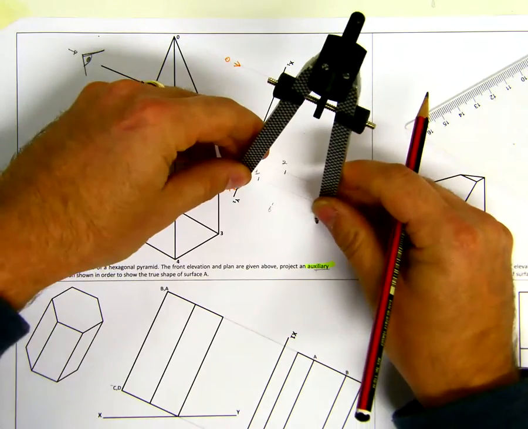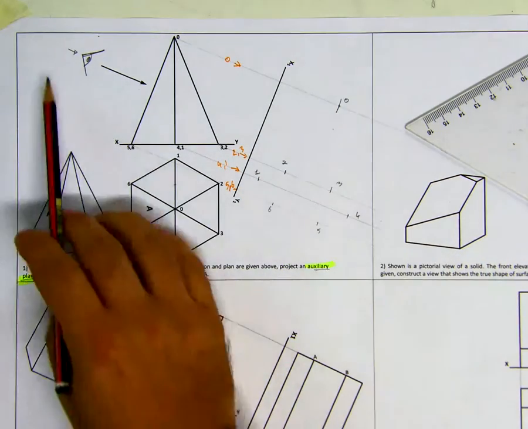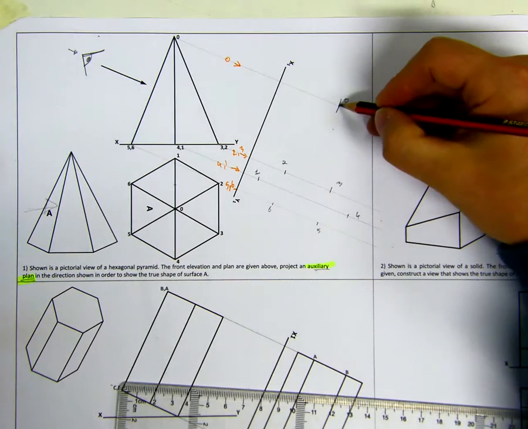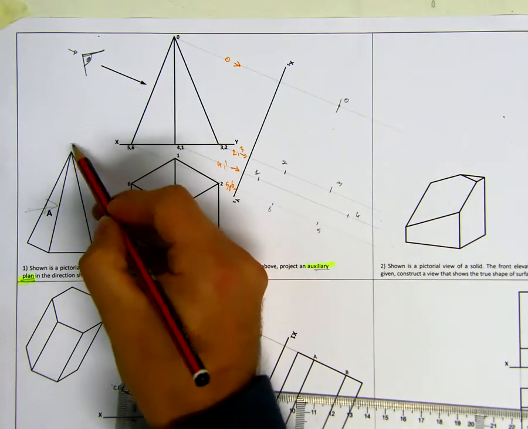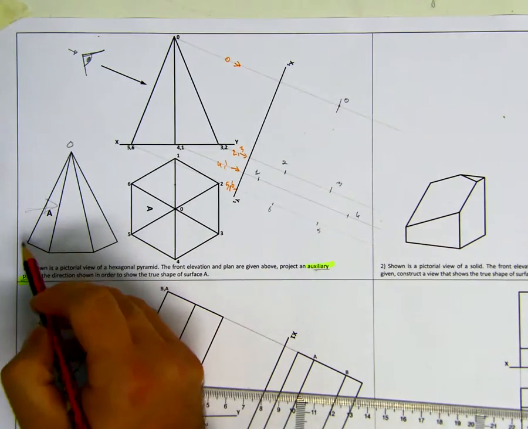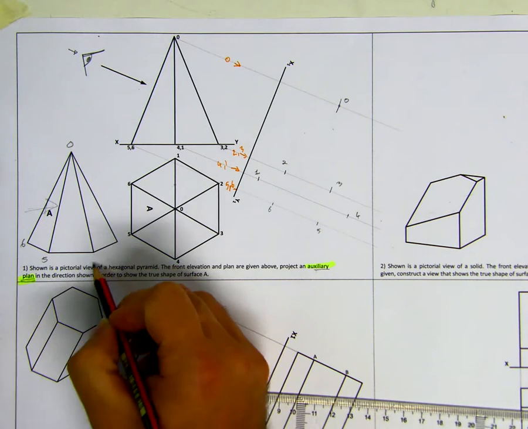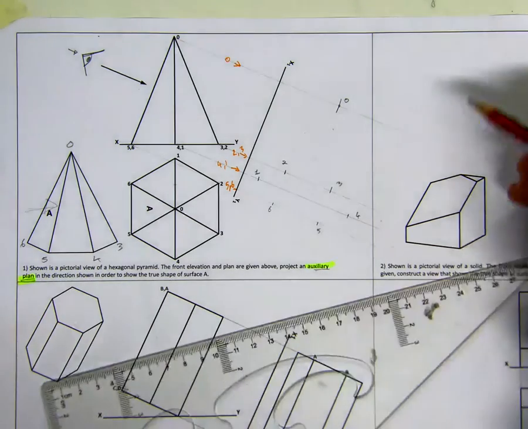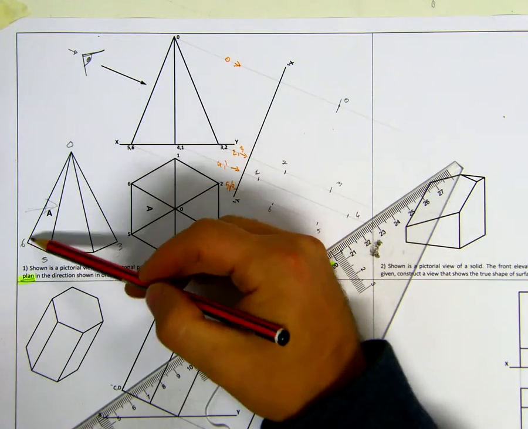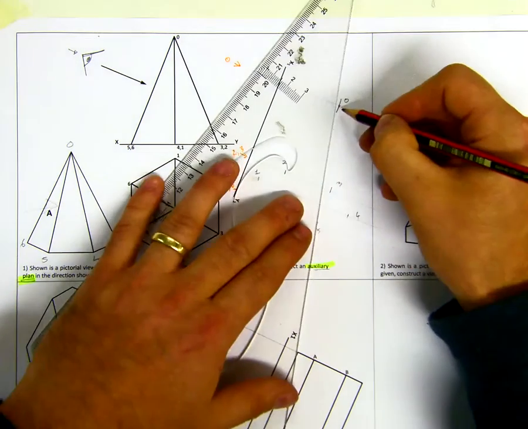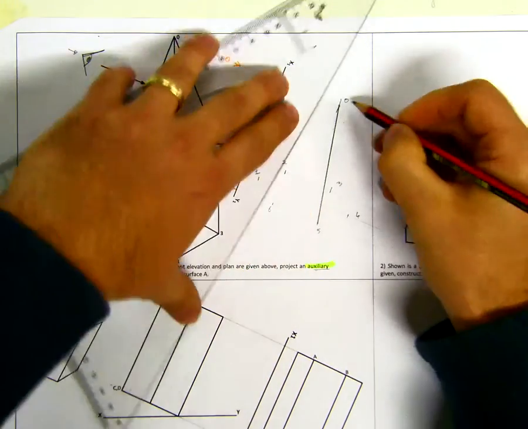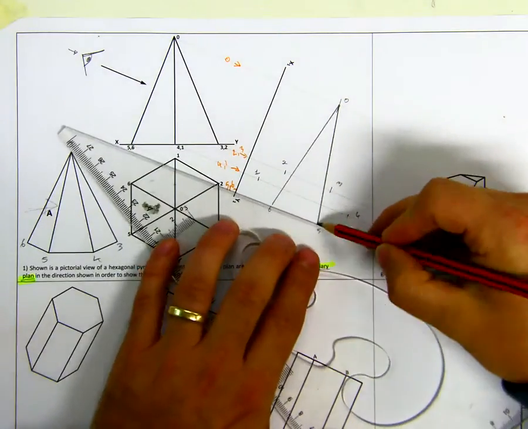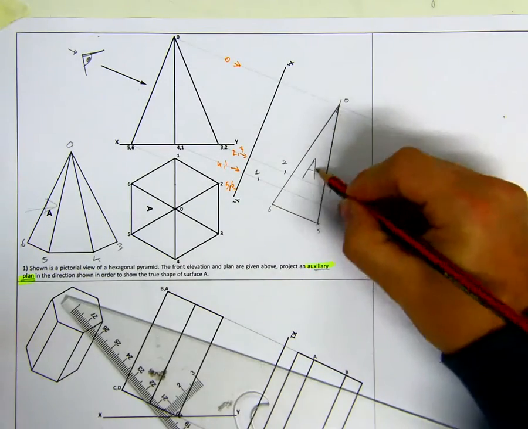So all we need now is to find out, if we were looking in here at surface A, what would we see? Well, we definitely see the apex. That's O, so that's our apex. Then this is 6, this is 5, this is 4, this is 3, and 2 and 1 are at the back there as well. So we would definitely see surface 0 to 6 and 0 to 5. So we can heavy that in. Okay, so that's surface A.